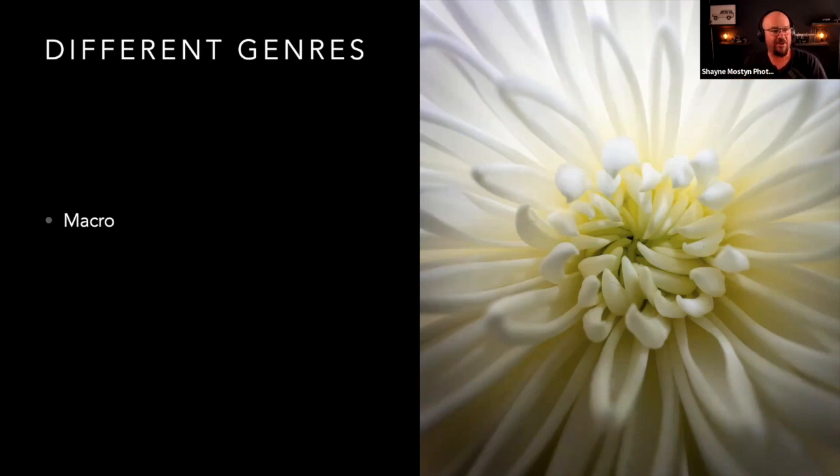So macro photography, I think, is a nice genre of photography. For me personally, I find it's good to get out of a rut. If I'm in a creative rut, because I take photos of the night sky or landscapes, when I'm struggling a little bit, I'll go back to macro just because it's so different and you get your creative juices flowing again.